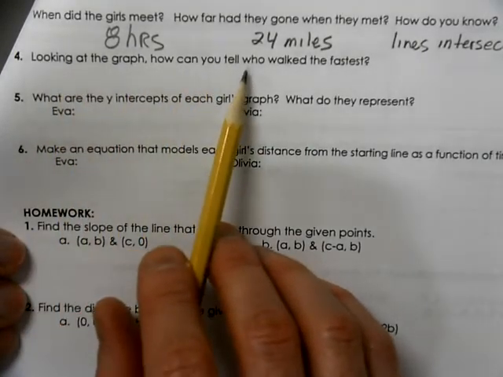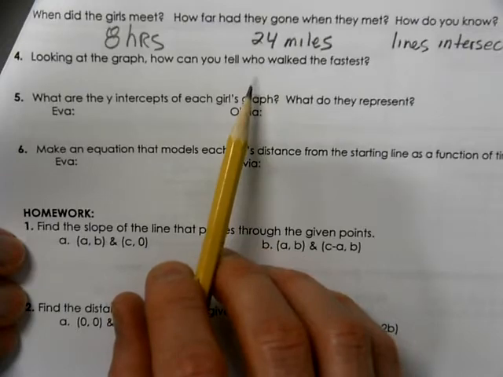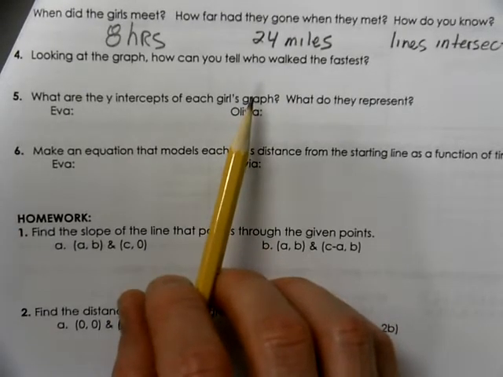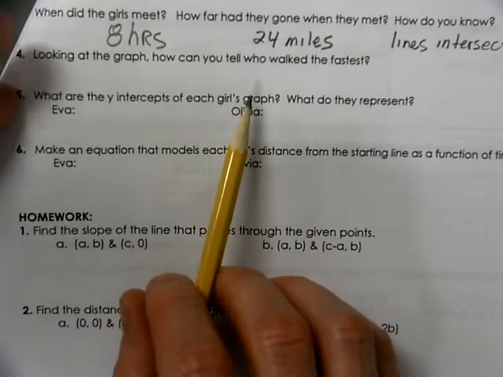Looking at the graph, how can you tell who walked fastest? The faster pace will have a larger slope.